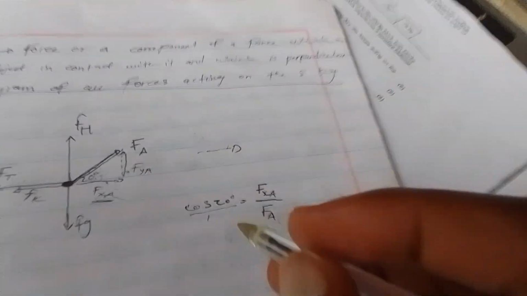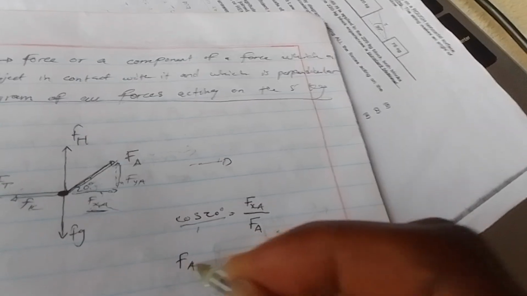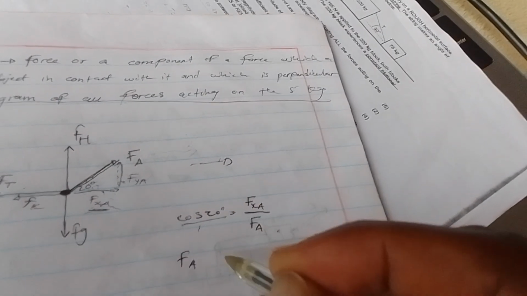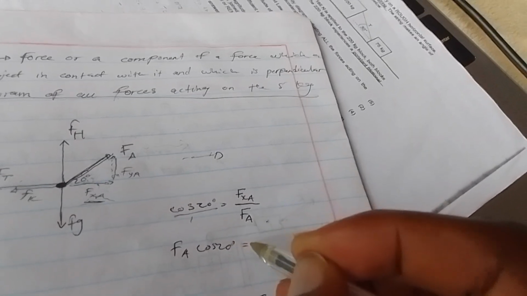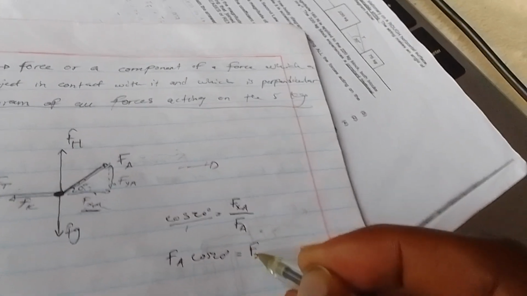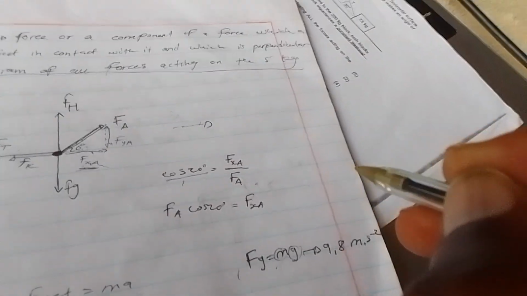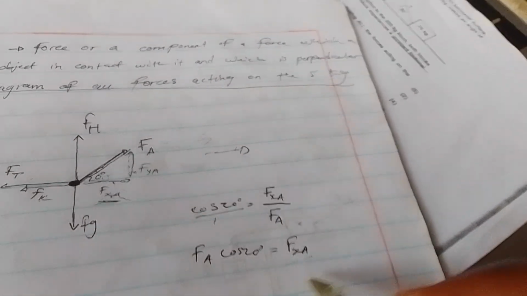So it will be Fa cos 20 degrees, which is equal to 1 multiplied by Fxa. So we already have the formula for Fxa.